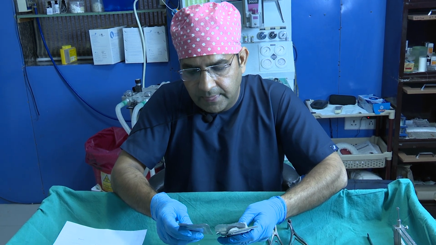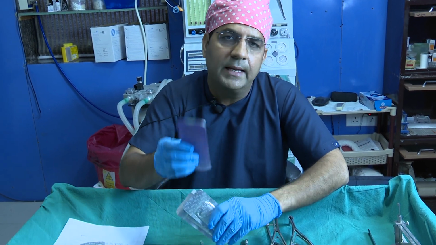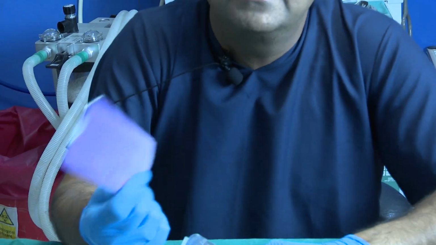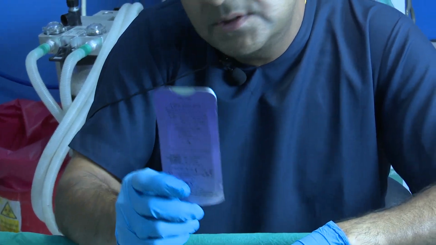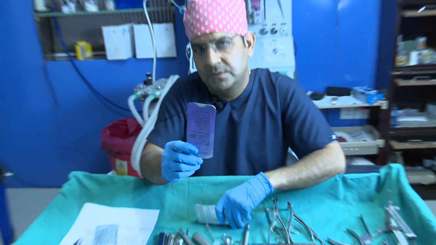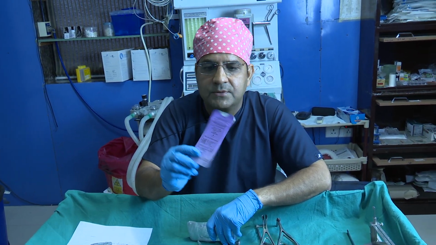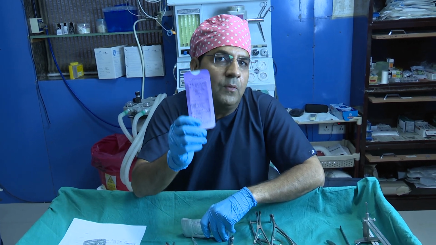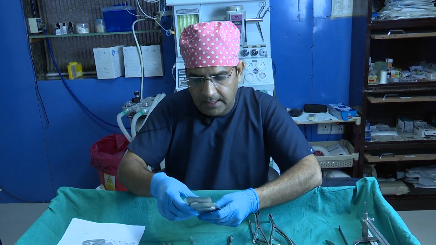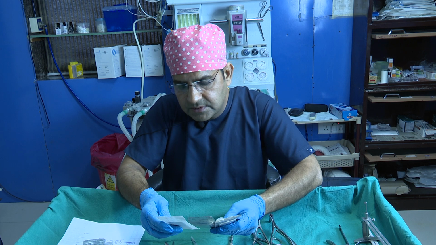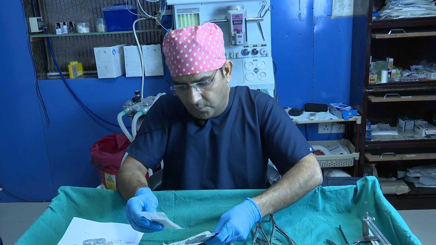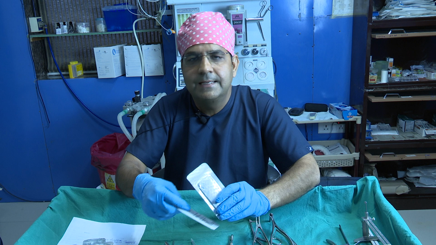And then this is the 4-0 Vicryl, the 3 or 4-0 that I think everyone uses. I usually use this suture for the quilting sutures, just to decrease the dead space between the two flaps. So I usually use the 4-0 Vicryl sutures, and then we use the 4-0 and the 5-0 PDS.